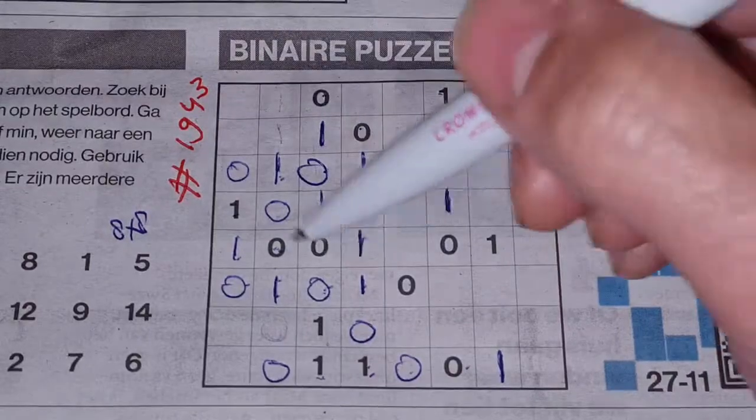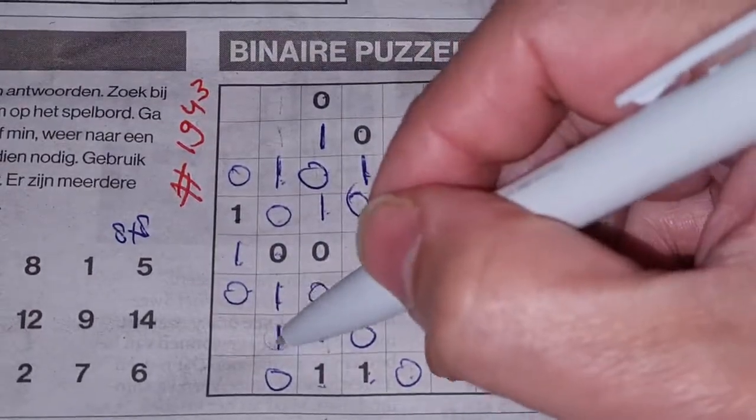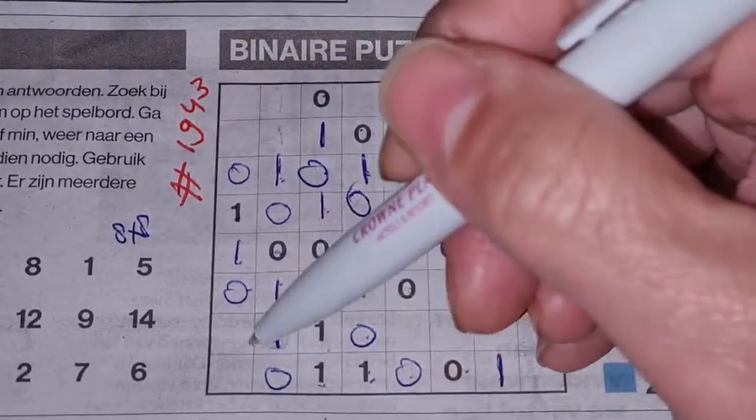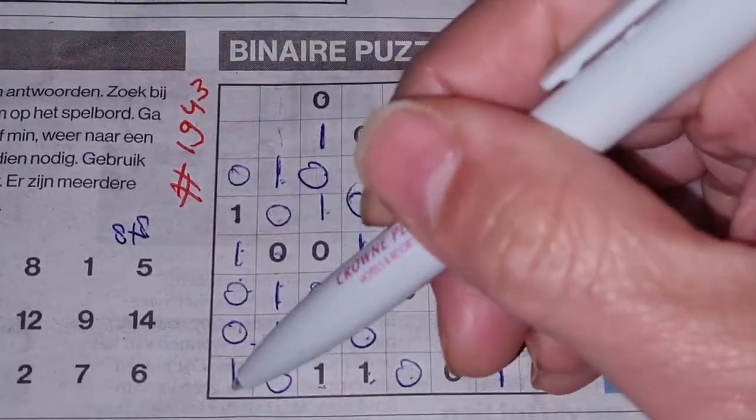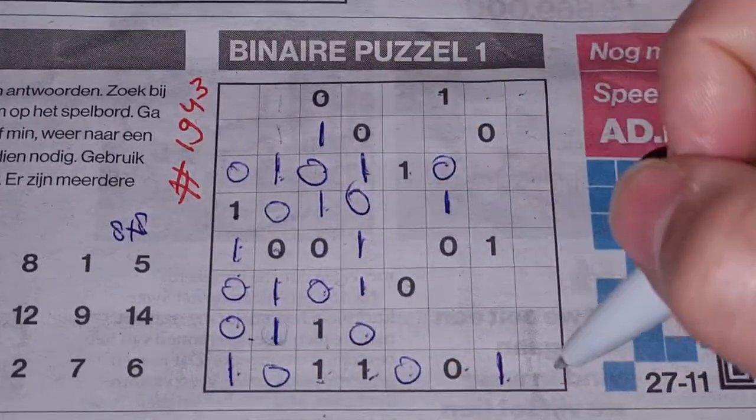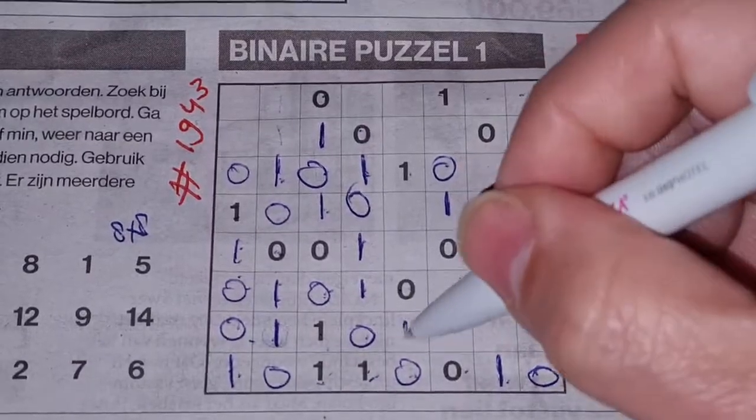Not allowed. One of the rules. So this cannot be an O. This should be a 1. Double one here, no, there, no. Double O here, 1, there, 1. We have now 4 ones. So the rest are O's. Between two O's comes a 1.